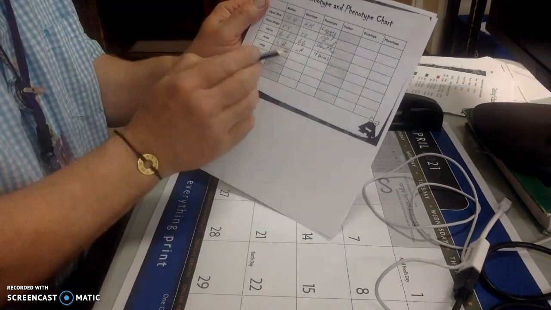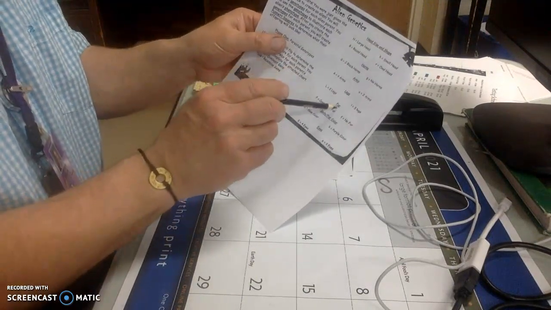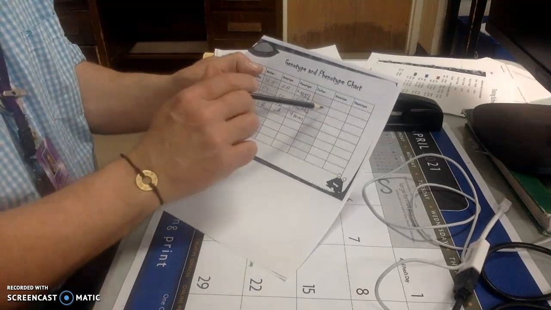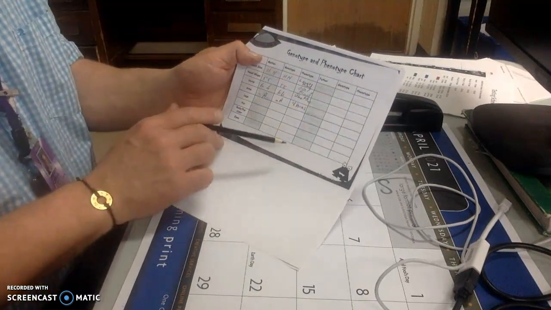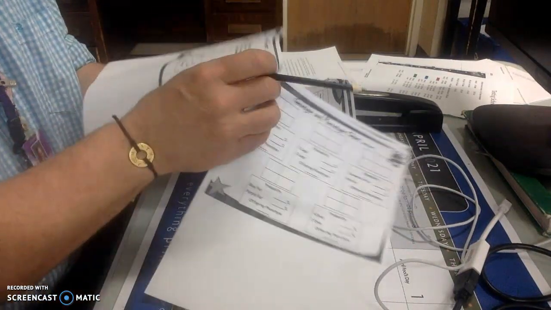Okay, so you do that all the way down here with the other traits. Right here, legs, fur, so on. And then you do the father the same as you did the mother. So all of these are going to be filled out. Then you're going to move over to the kids.